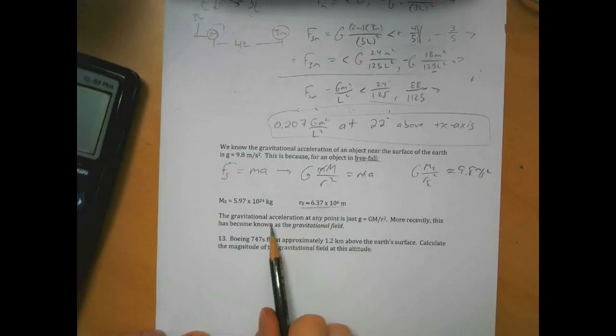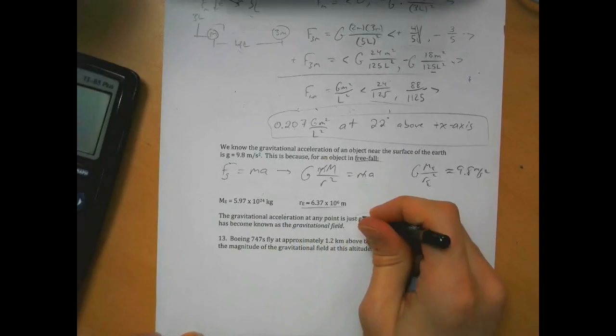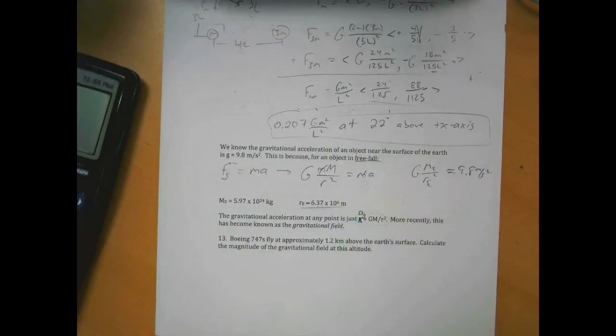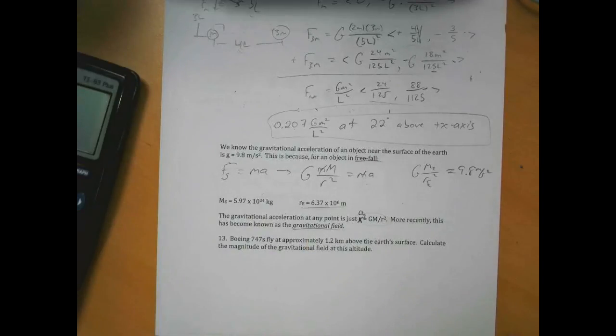So, the gravitational acceleration at any point, and I wrote g here, but that's not good. I should write acceleration subscript g, gravitational acceleration, because little g is 9.8 meters per second squared. Nowadays, this is called the gravitational field. At the present moment in time, scientists conceive of forces as being carried by fields.